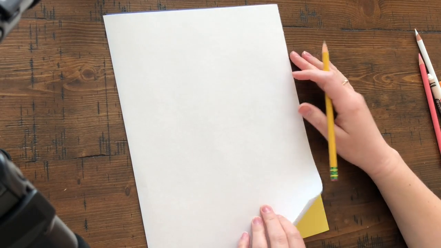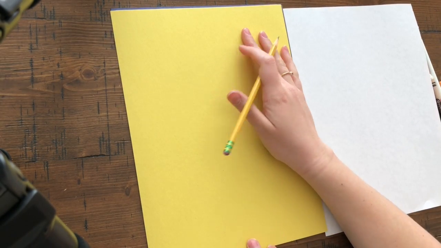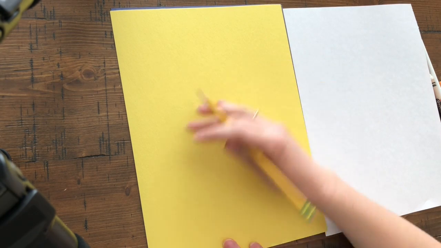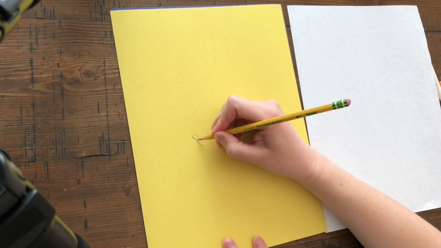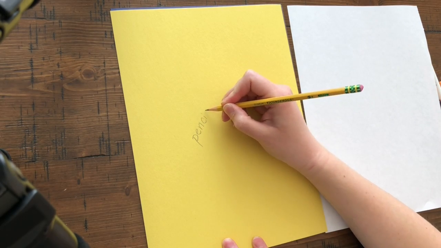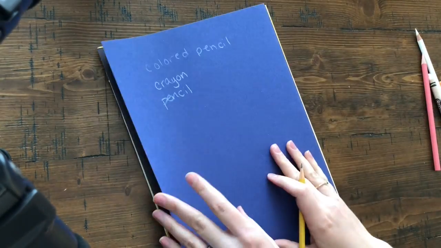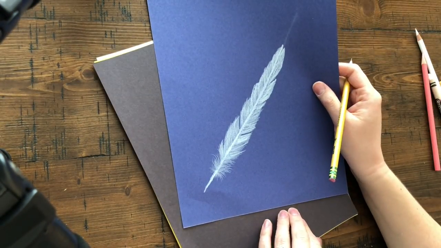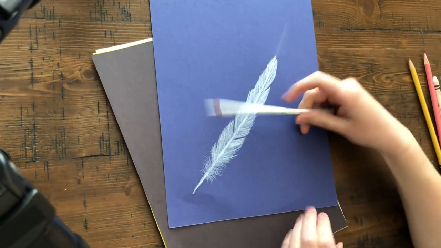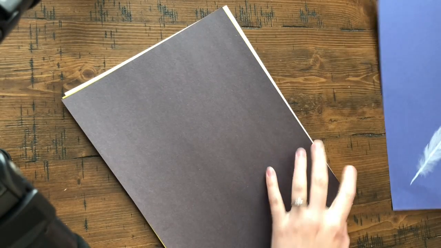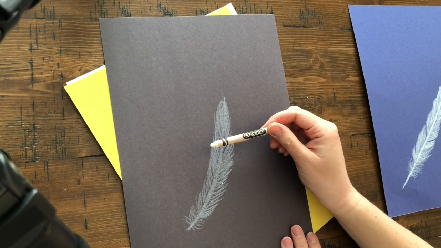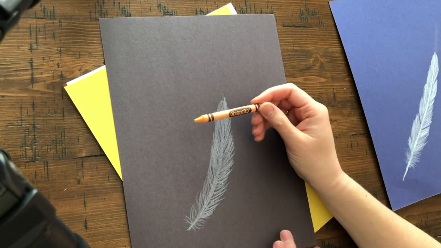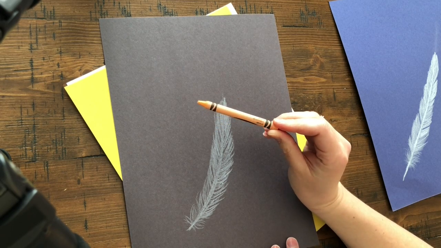If you don't have white paper, light paper like the color yellow or a nice light orange or light pink could be perfect for this project. My pencil will show up just fine. So you can also use dark paper. For this one, I used dark blue with white colored pencil. That's how this one came out. And for this one, I used black paper, and I actually used a white crayon. Another option could have been a light colored crayon. This happens to be an apricot color. It's like a nice peach.